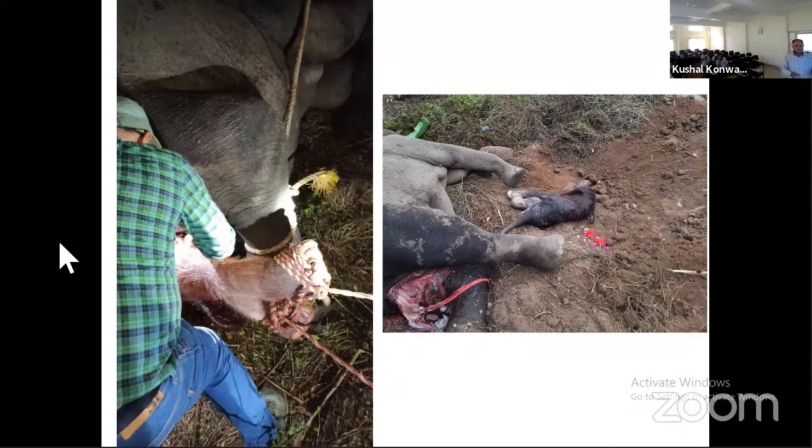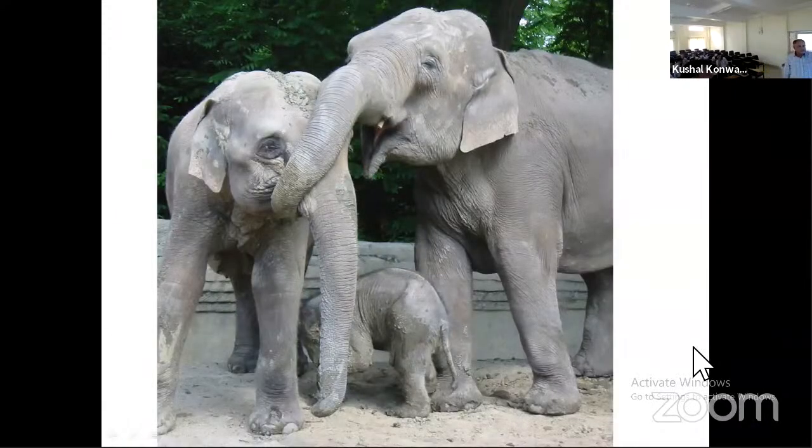Whole evening we struggled, and next morning only after a lot of lubrication, the calf was pulled out with the help of a JCB. Next, please. So once again I say that suppose this is the mother, and you can see the senior elephant supporting her, and this is how they actually communicate, verbal communication, giving assurance.